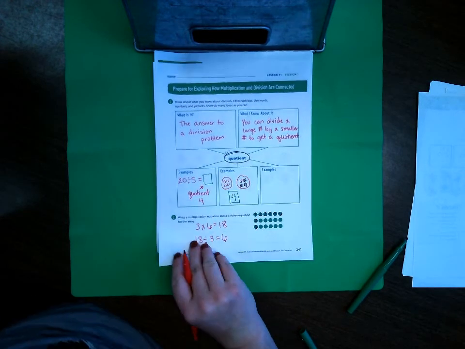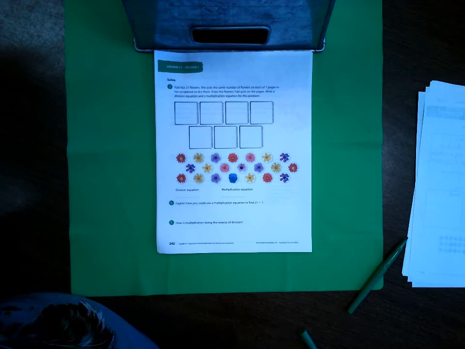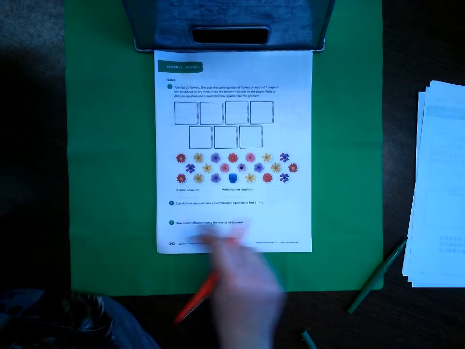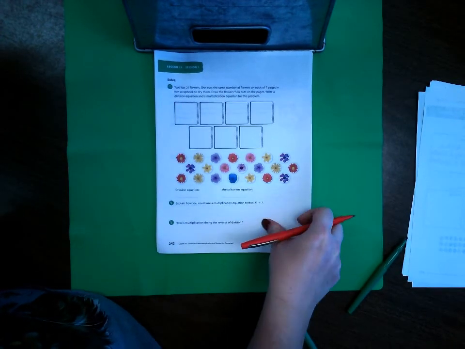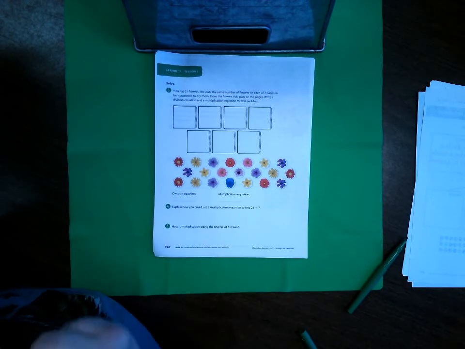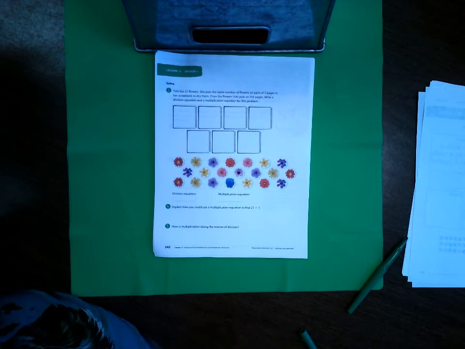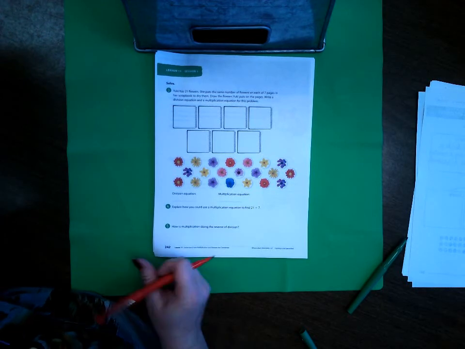Now we're moving on to page 242. I highly suggest that you complete this page on your own and then come back and watch this video. So feel free to pause this video and go complete this page and then come back and watch the rest of it. Alright, hopefully if you're watching this video, you have completed this page.